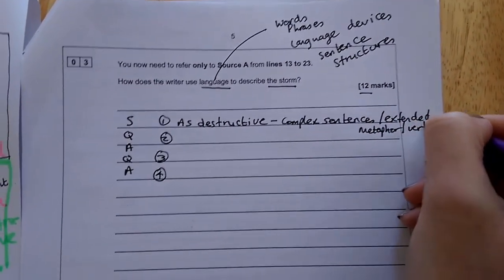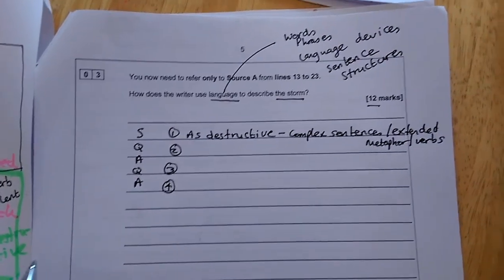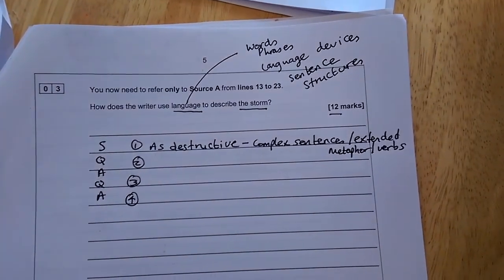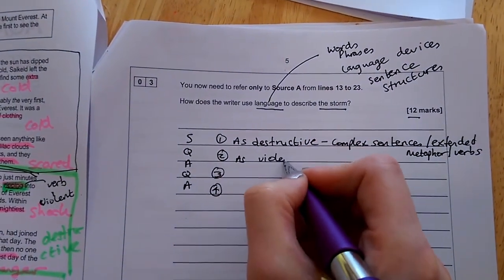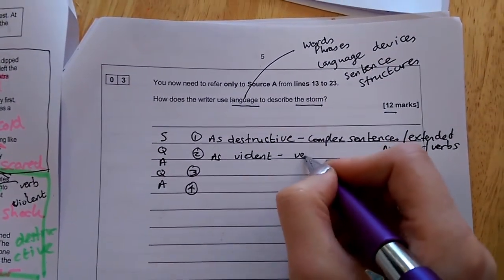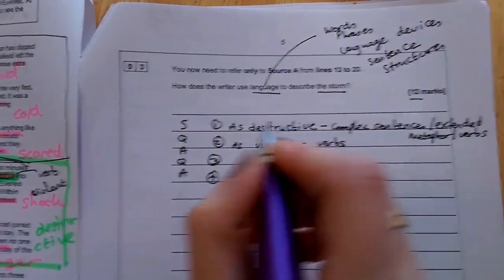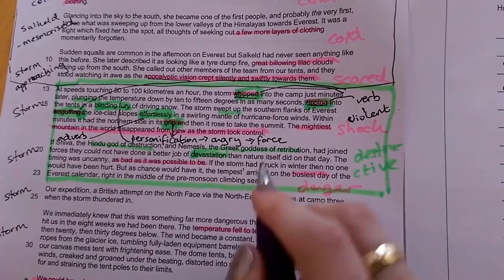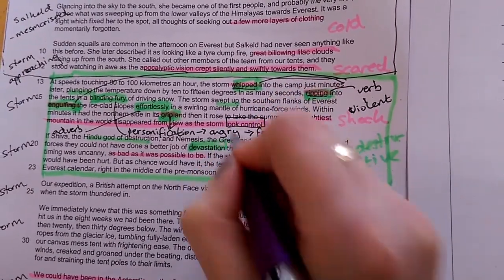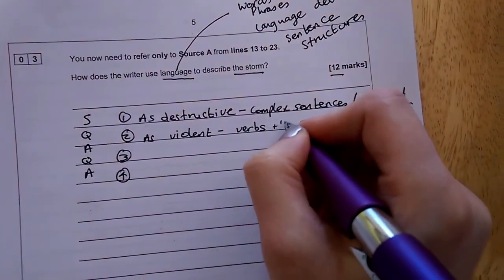Also, you've got to talk about the verbs in this question, so I'll put them there for how they describe the storm. The next way he describes the storm, very violent. Again, you've got verbs. And then if I look back over here, you've got the phrase took control as well. That's quite good for violent.